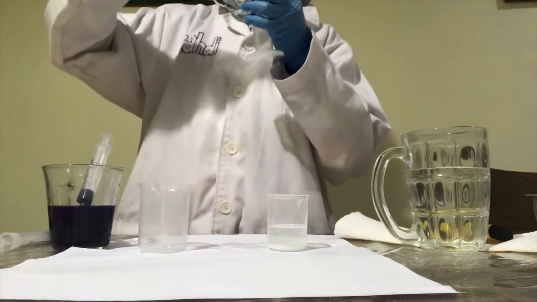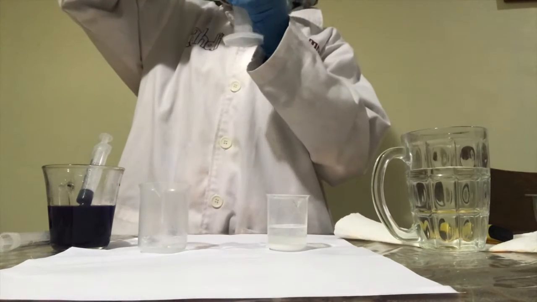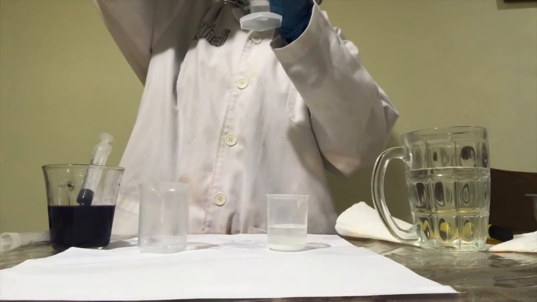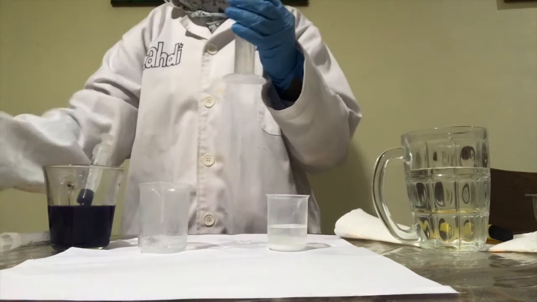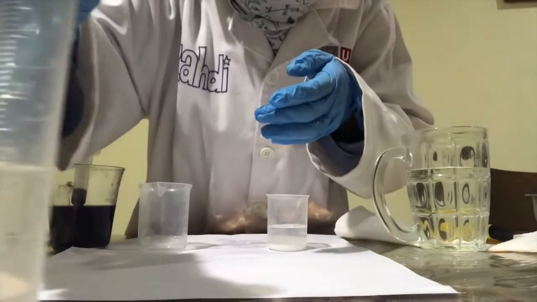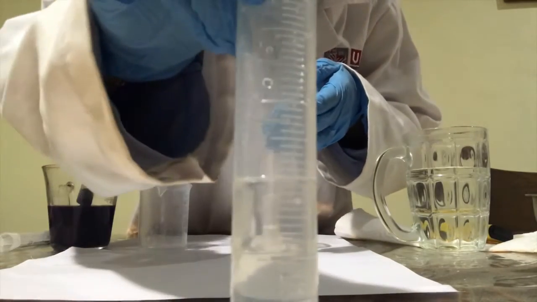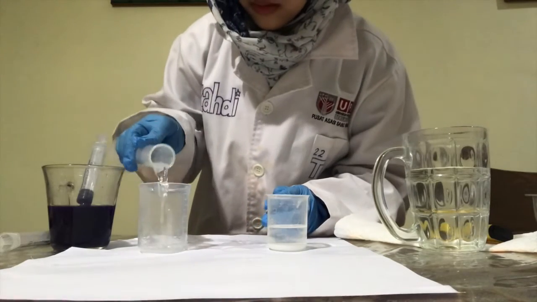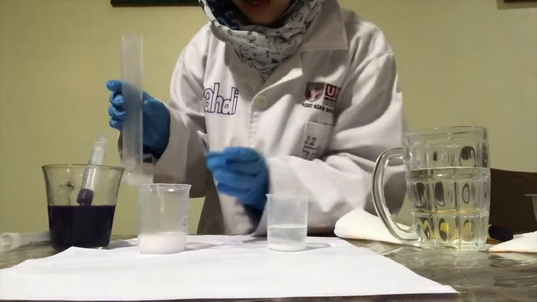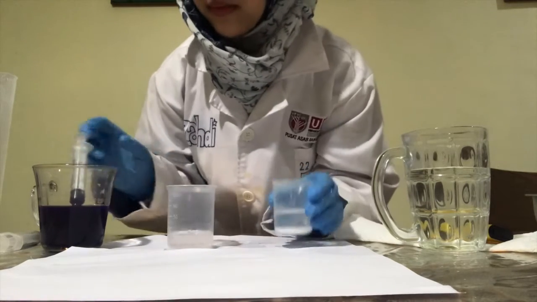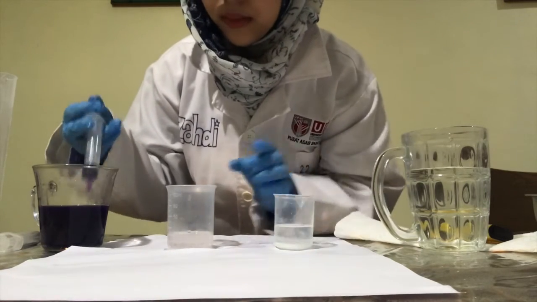Firstly, measure 20 ml of the vinegar with a measuring cylinder and also 20 ml of the sodium bicarbonate. In this experiment, the vinegar will act as a strong acid and the sodium bicarbonate will act as a weak base. And so the left one is the analyte and the right one is the titrant.